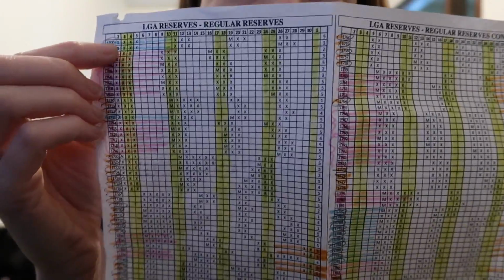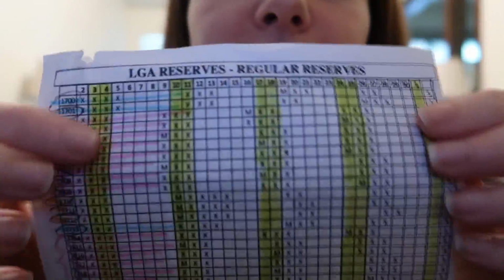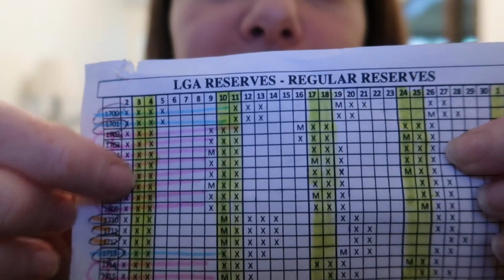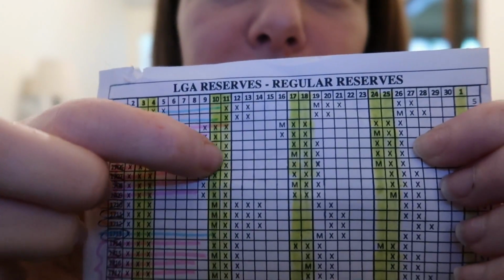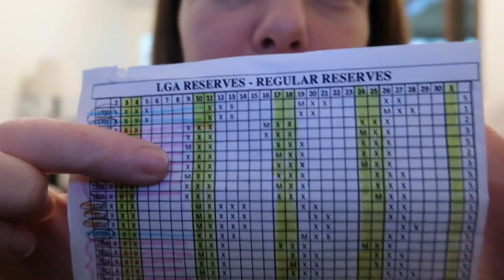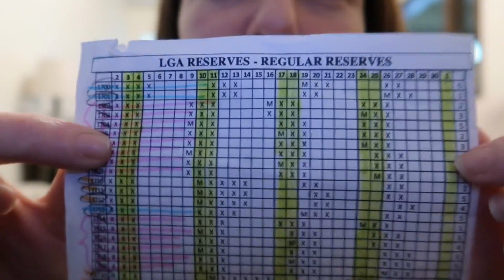One thing I do is I highlight the weekends. So I can see that these sections have a lot of weekends off. This weekend's off, this weekend's off, this weekend's off, this weekend's off. Almost every weekend in the month is off. That's one thing that I like when looking at a reserve schedule, because a lot of fun, interesting things happen on the weekend.